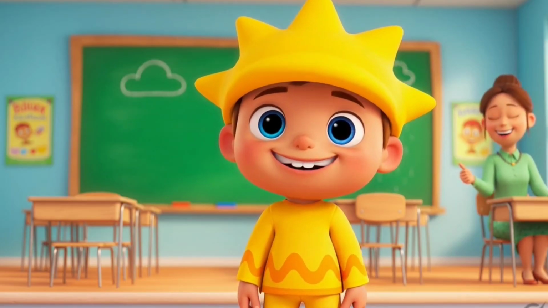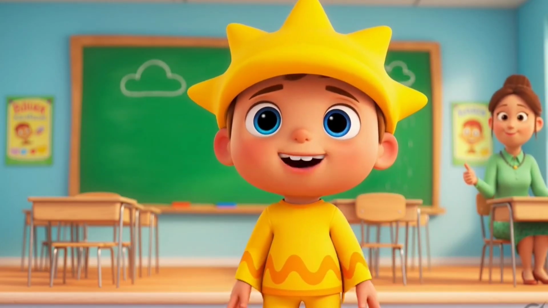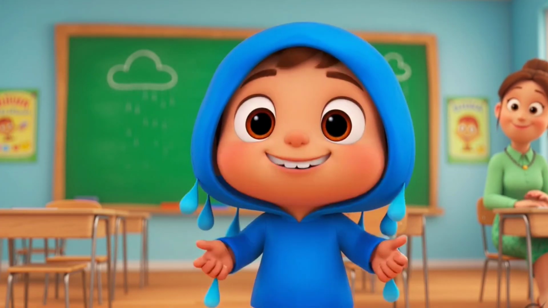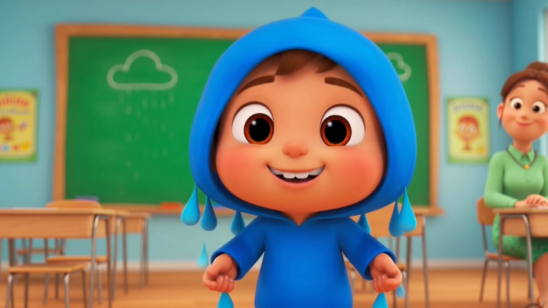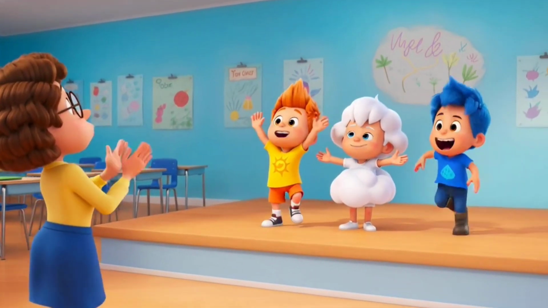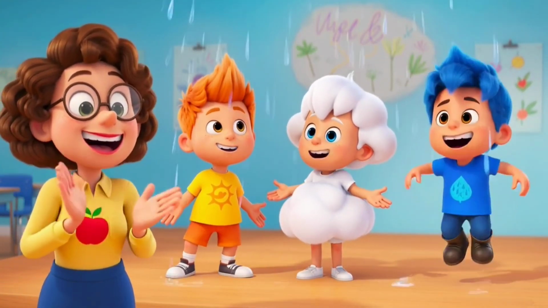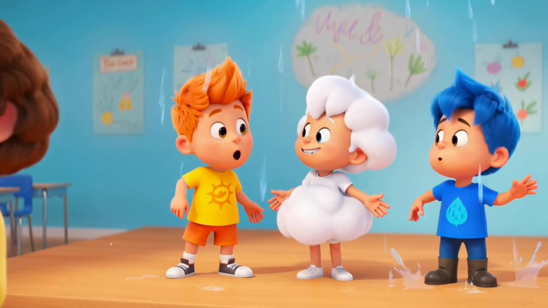I am the sun. I give heat and help water evaporate. I collect water droplets in the sky. I fall down as rain. All right, class, show us your weather play. I'm the sun shining bright. I'm the cloud fluffy and white. I'm the rain pitter patter.